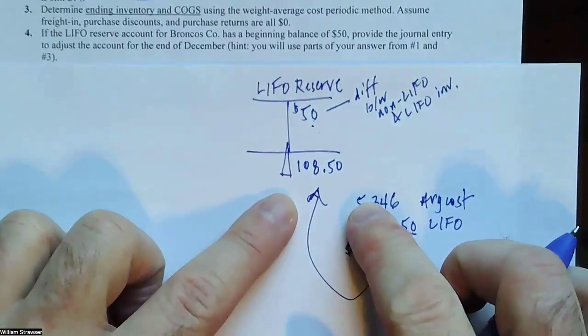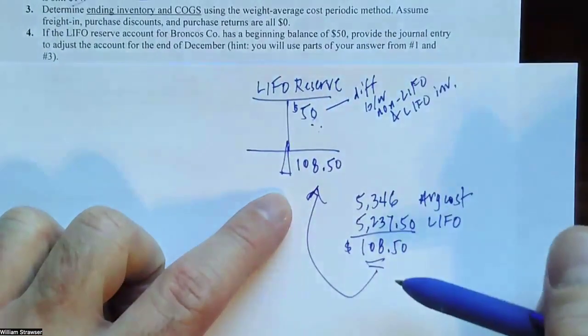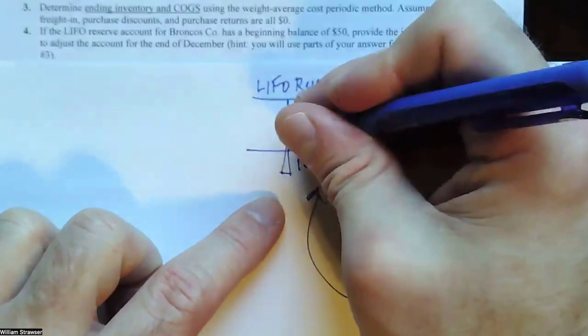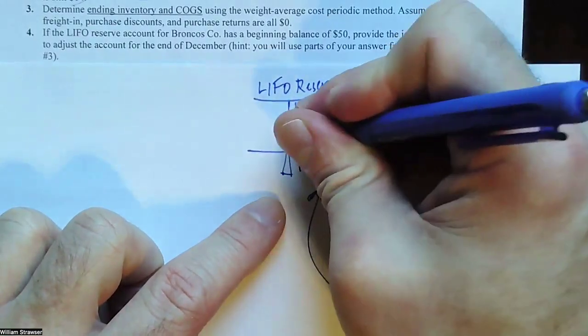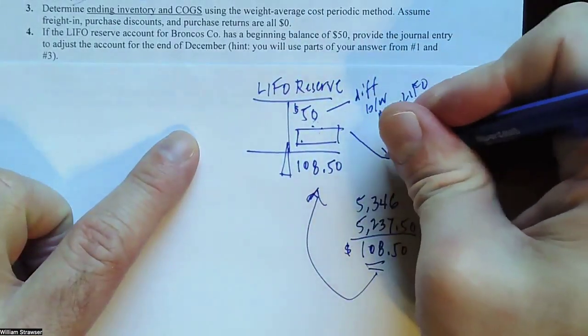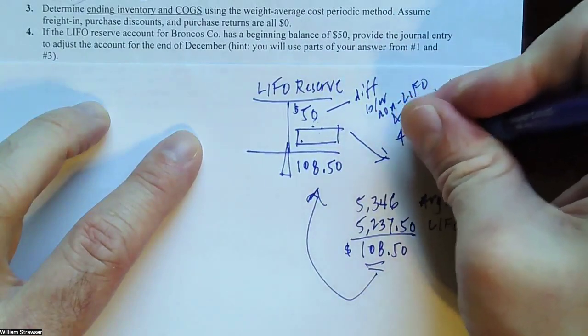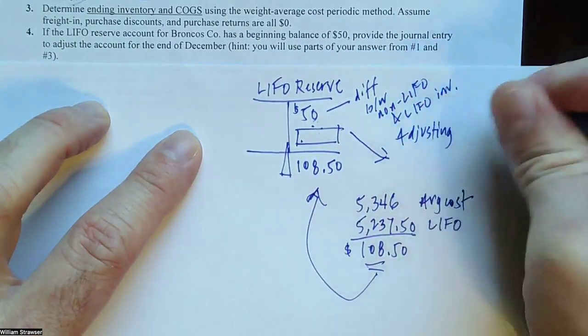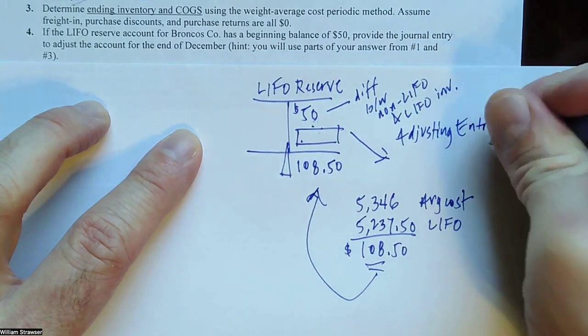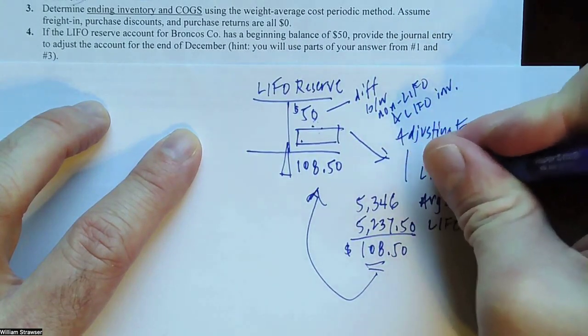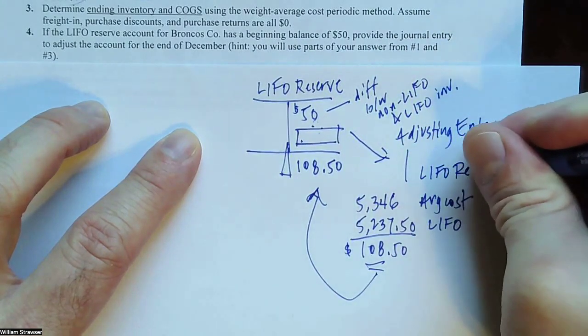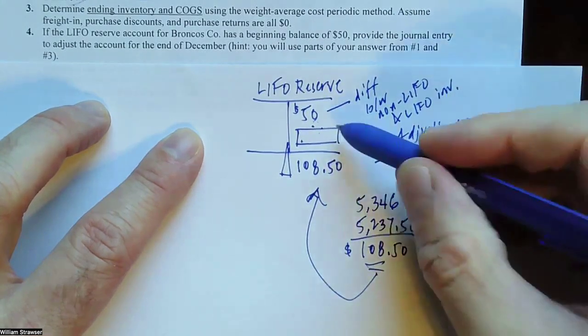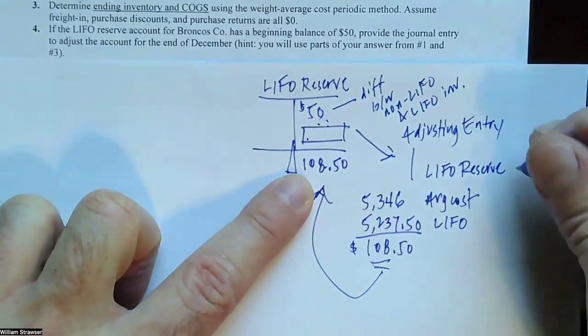So in order to get my LIFO reserve from 50 to 108, I'm going to need an adjusting entry that credits LIFO reserve because I need a credit. And the amount of the credit I need is $58.50.